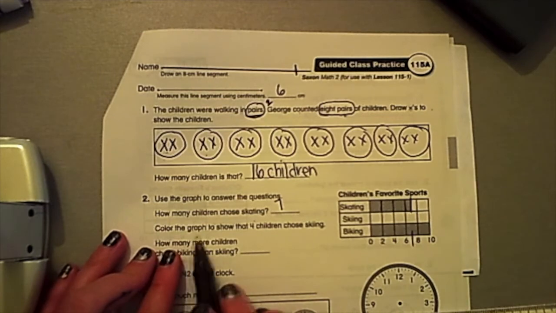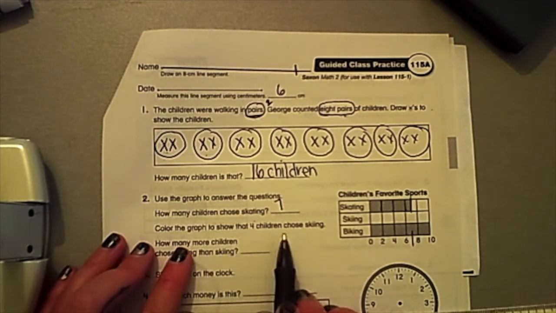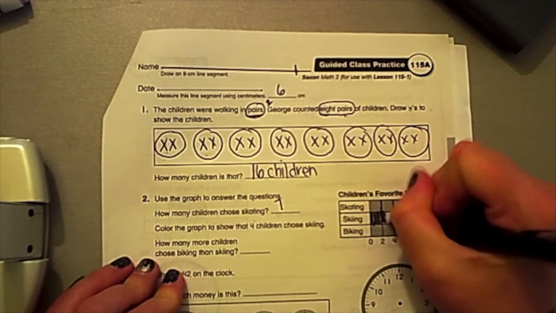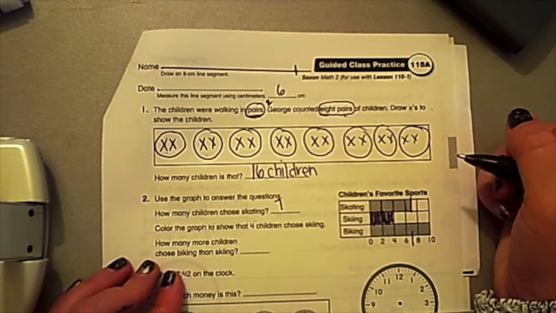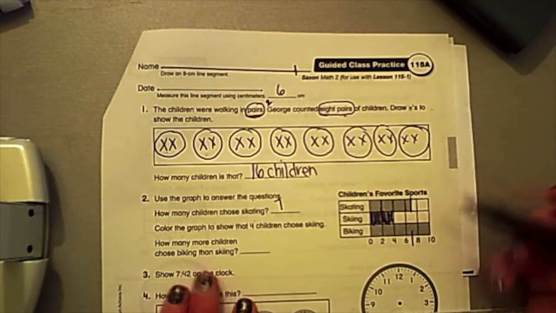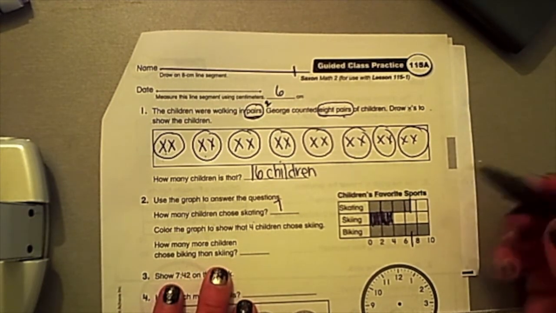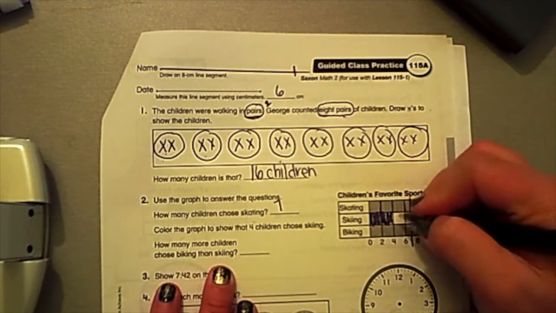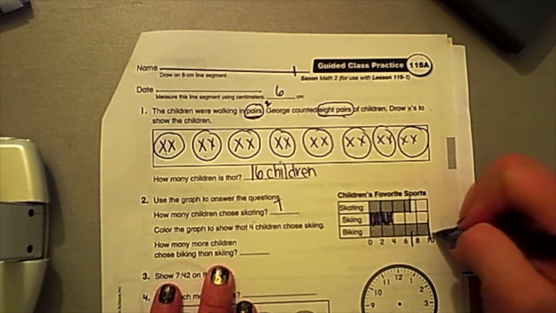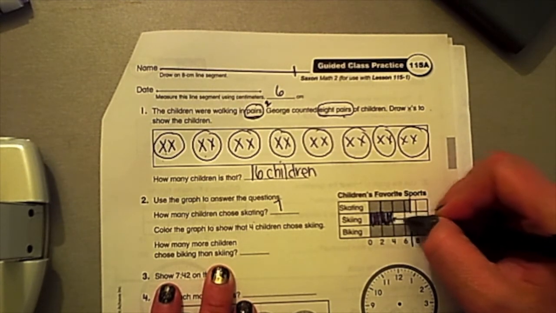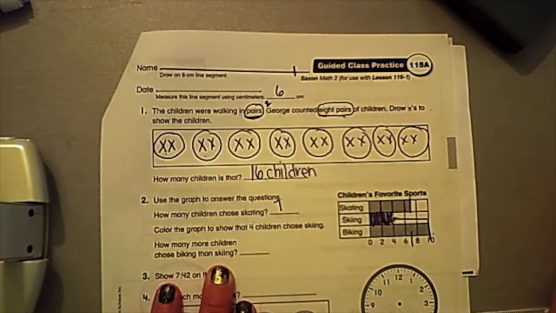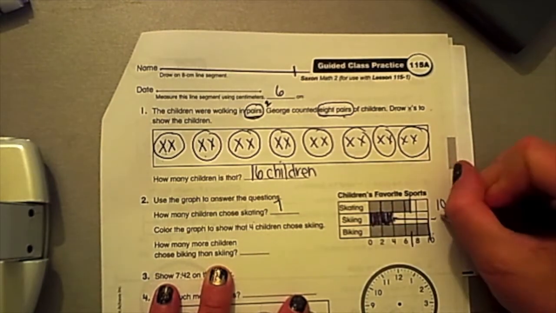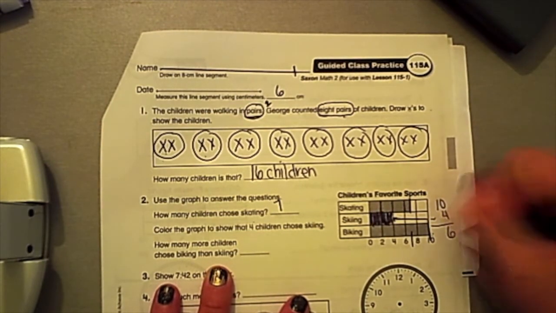Okay. Color the graph to show that 4 children chose skiing. So we are going to color all the way to the 4. And then it says how many more children chose biking. Here's biking all the way at 10, then skiing. So they want to know how many more, which is from here to here. A way to do this is biking has 10, skiing has 4, so the extra is 6.